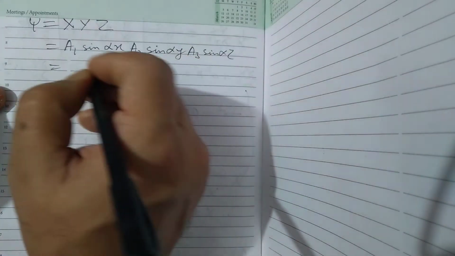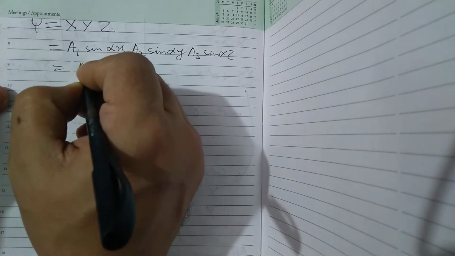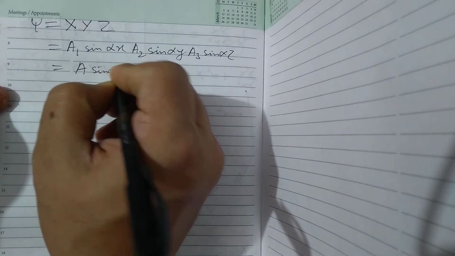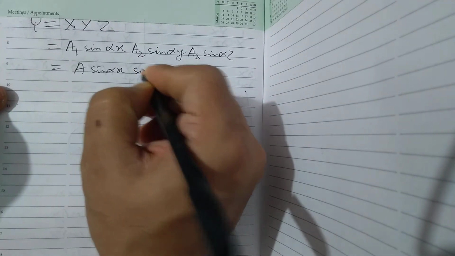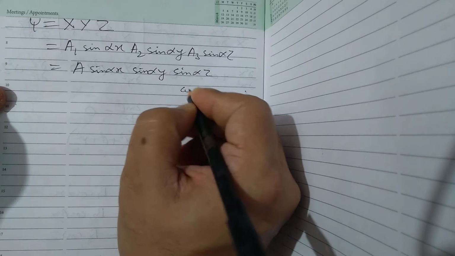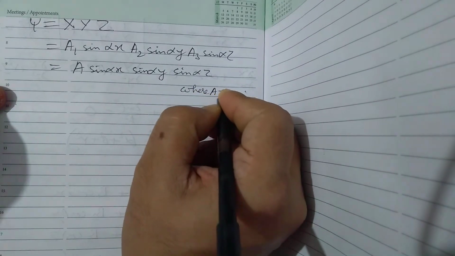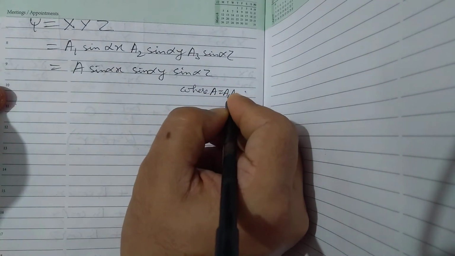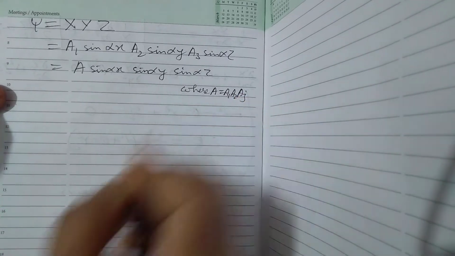This will be a1 into a2 into a3, so let us write it as A sine alpha x into sine beta y into sine gamma z, where A is equal to a1 a2 a3.